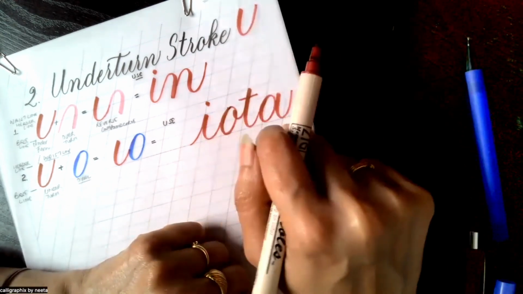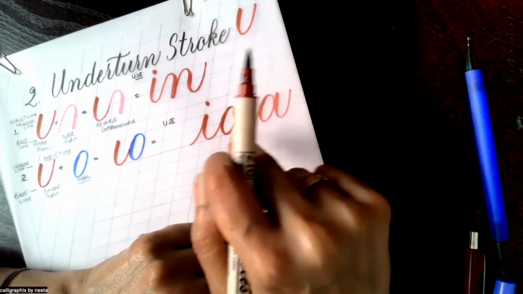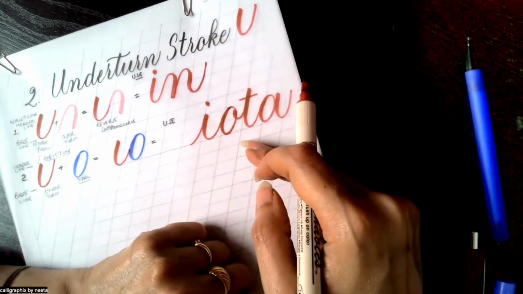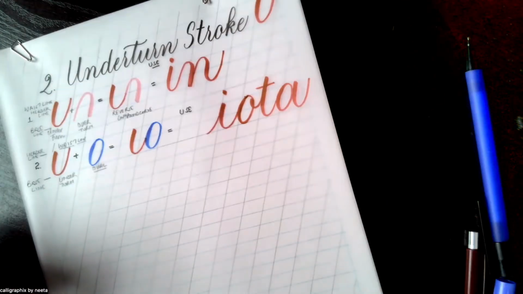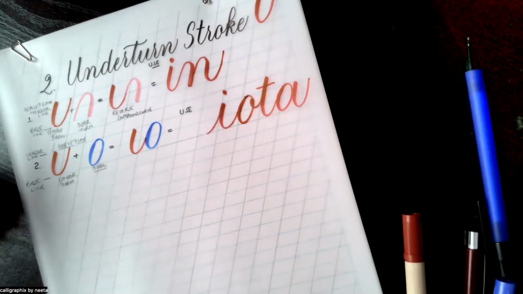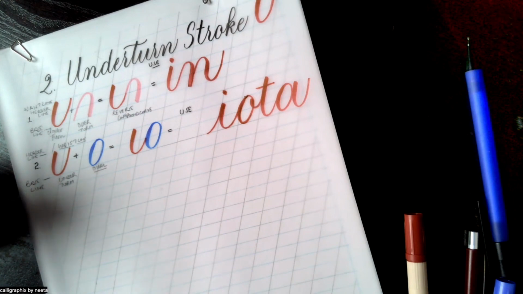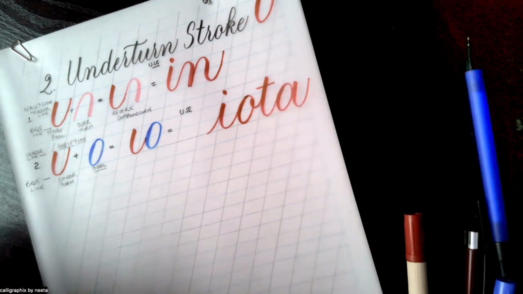Here is an example where the underturns are connected to our ovals. So let's have a look at another category, the third, sorry.